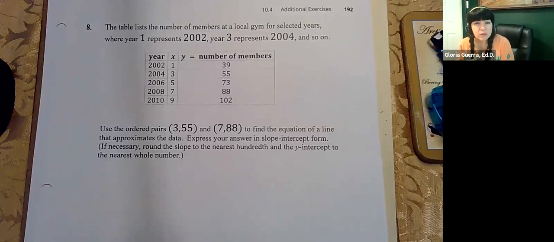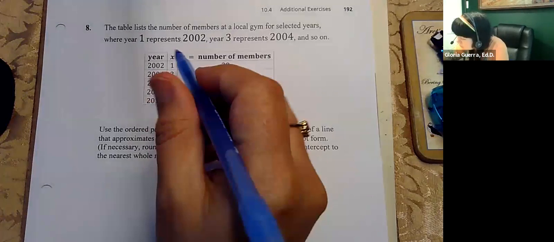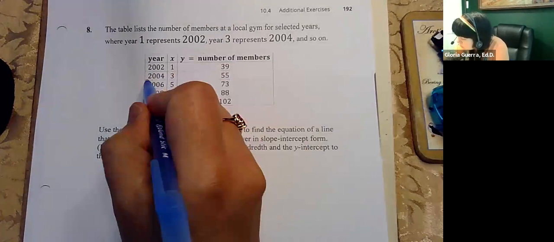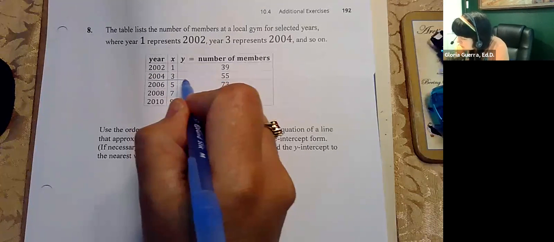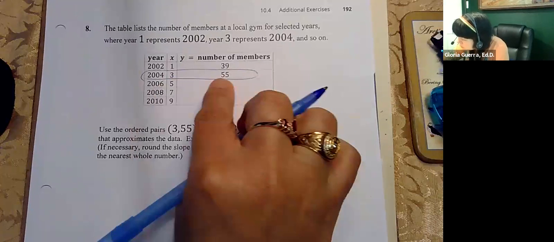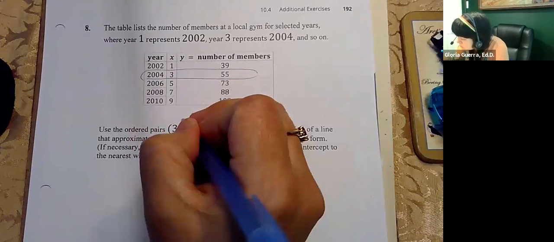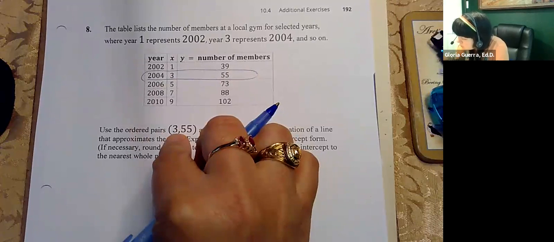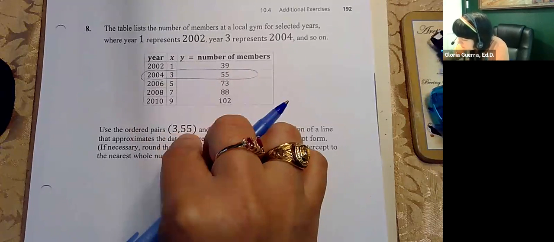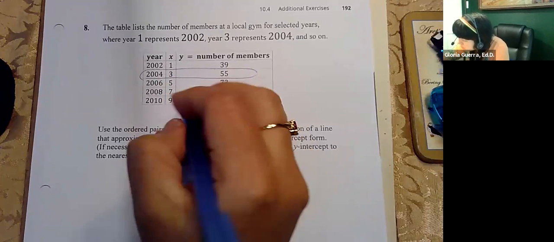Use the ordered pairs (3, 55). So there's your X, and there's your Y, number of members. This represents 2004 and has 55 members. We'll call that X1, Y1.